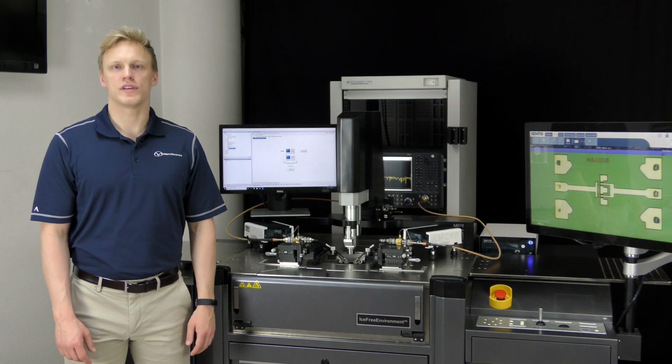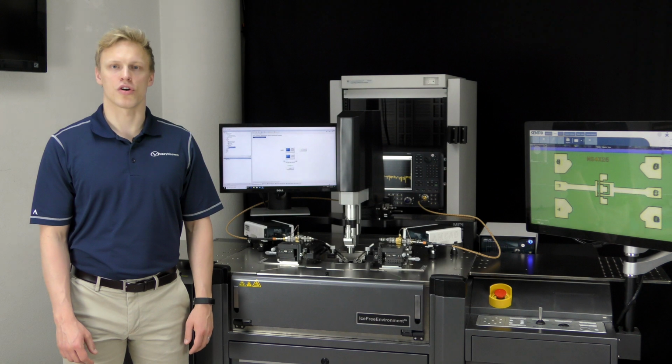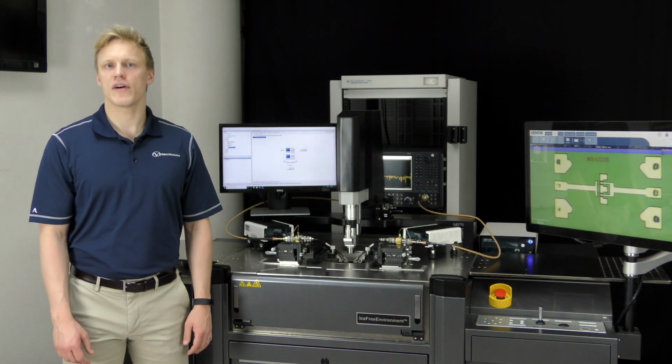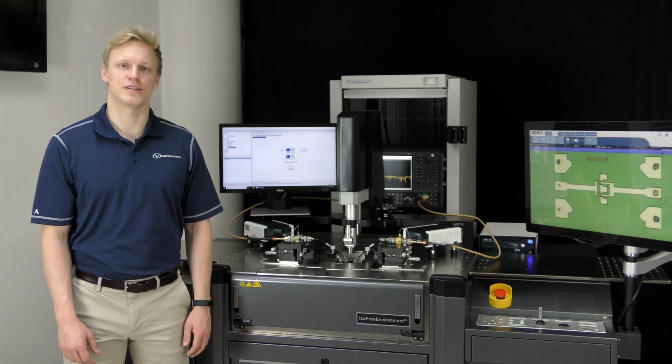Are you looking to improve the efficiency of your transistor modeling flow? Or make better measurements on which to base your compact transistor models? Or simply evaluate your semiconductor process? Then we have a perfect solution for you.